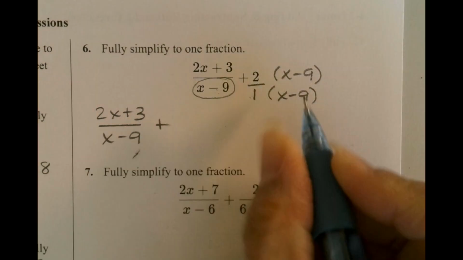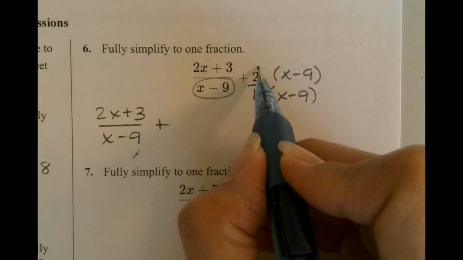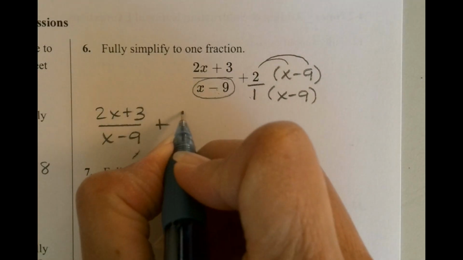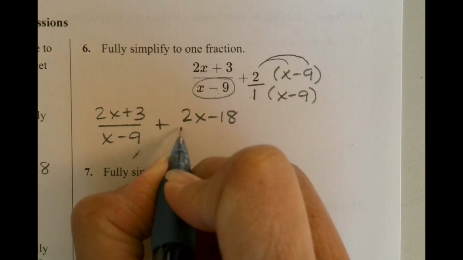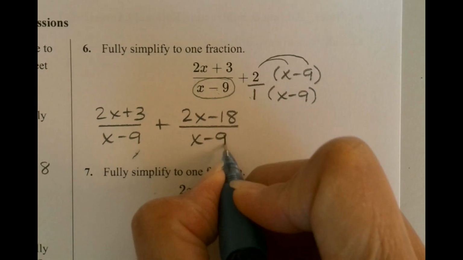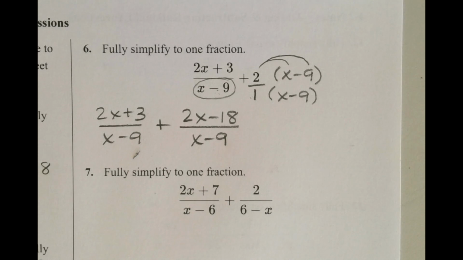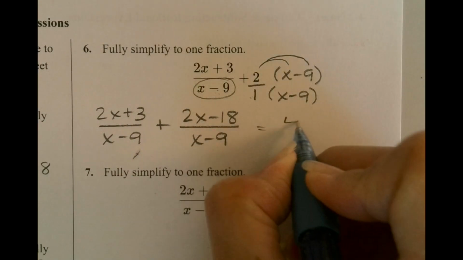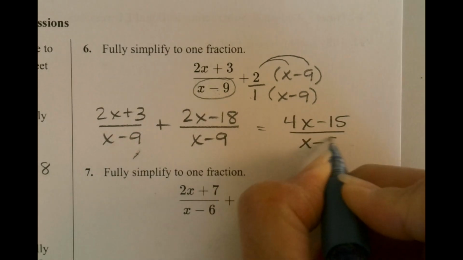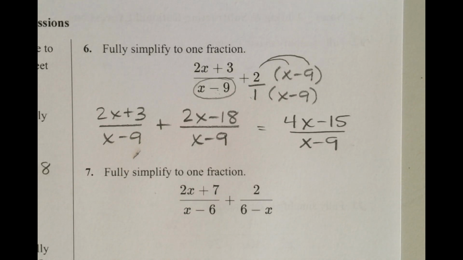But this one over here, notice that we're going to have to distribute our 2 to the x minus 9. So it's going to become 2x minus 18 over the denominator that we needed, which was x minus 9. And now that it's the same, you can combine all the upstairs values. Combine the like terms. So 2x and 2x becomes 4x. 3 minus 18 becomes negative 15. And we get the green light.